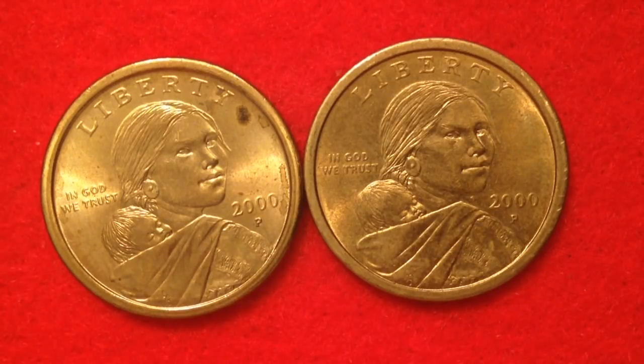Since there are only an estimated 130 of them produced with this special presentation designation, those would be worth significantly more money. When they first came out, those were selling for around $10,000. However, today, not as much. You can find these prices on the PCGS website. So if you search PCGS 2000-P Goodacre Presentation Special Strike Dollar, you'll come across the values of these.